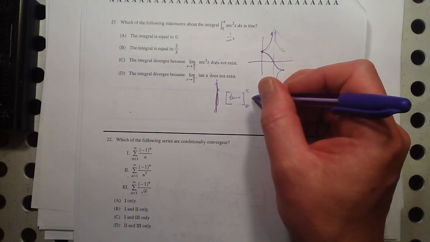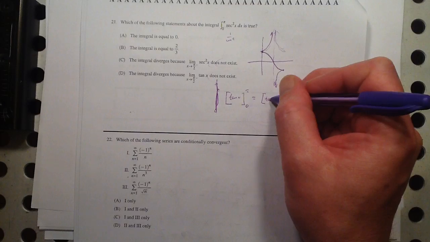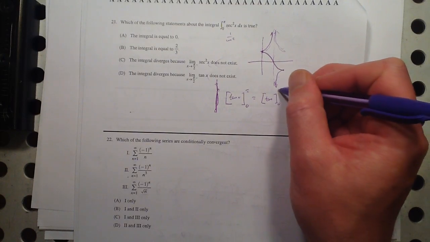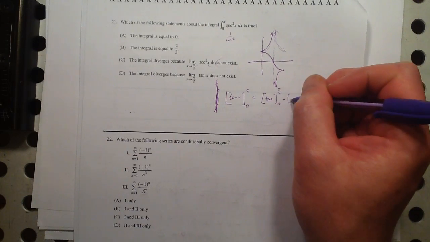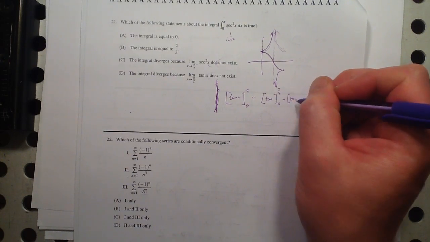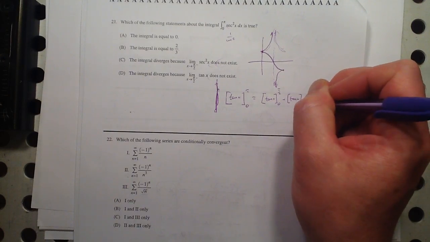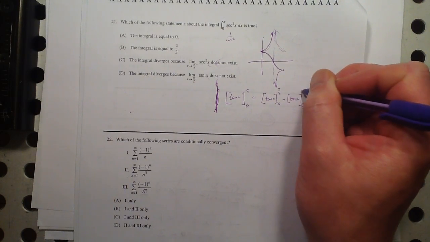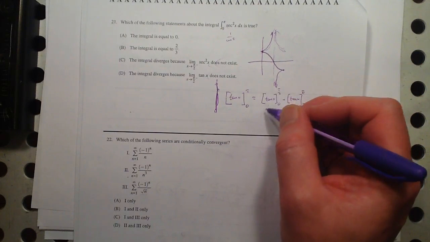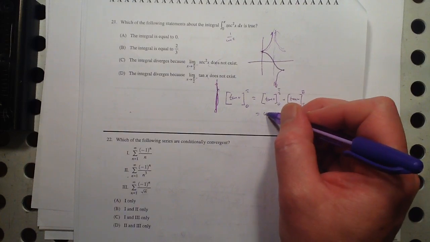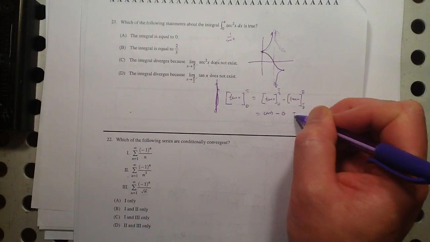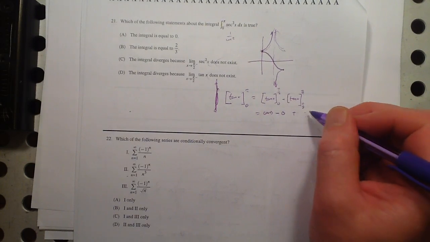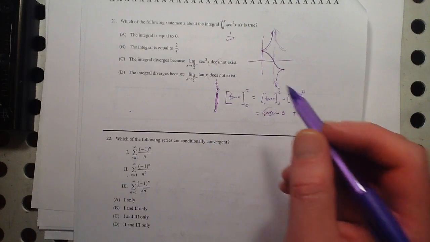So I have to break that up into tangent of 0 to pi over 2 and tangent from pi over 2 to pi. Those are going to be equal to each other if they exist. And then plugging this in, the tangent of pi over 2 is undefined, minus tangent of 0 is 0, plus another undefined minus 0. So this is going to be undefined.